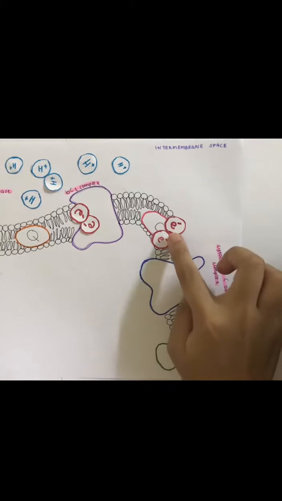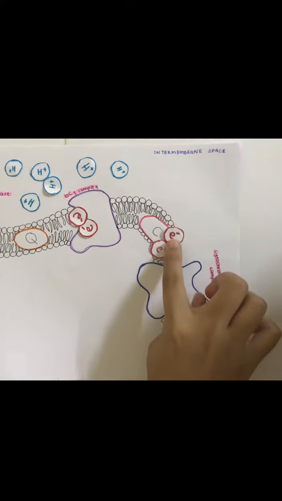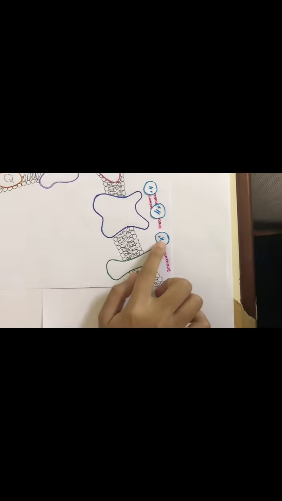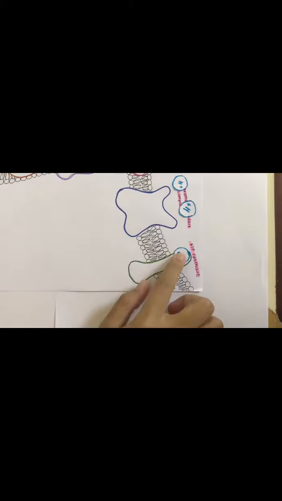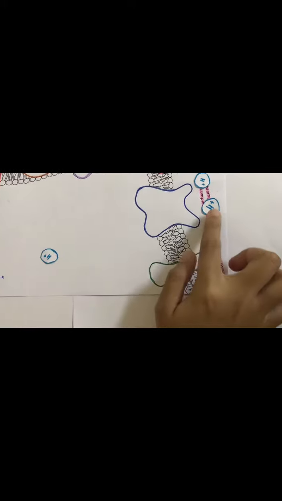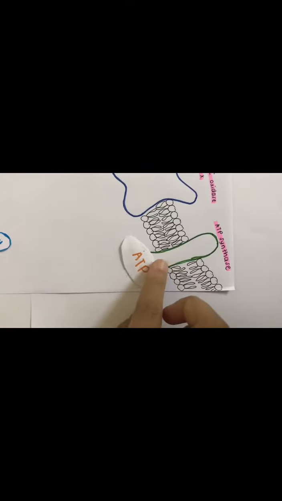The electron from cytochrome C will transfer to the cytochrome C oxidase complex. The protons at the intermembrane space will enter the mitochondrial matrix through ATP synthase. At the same time, the protons will bind to ADP and phosphate, and it will change to ATP.